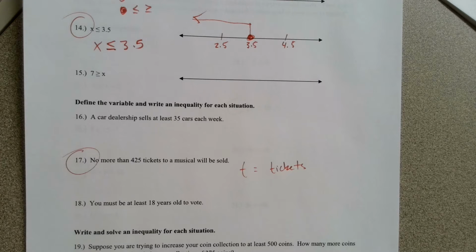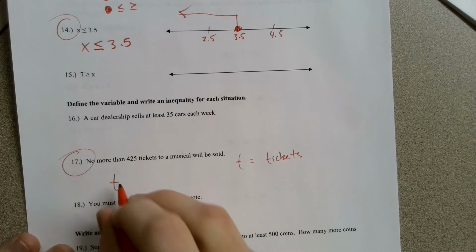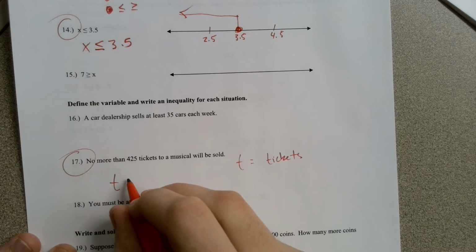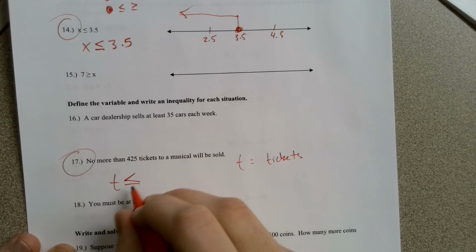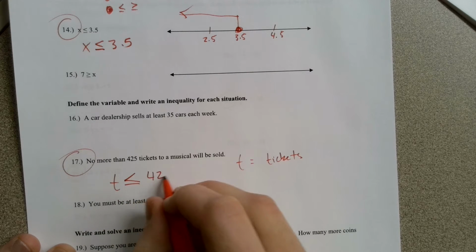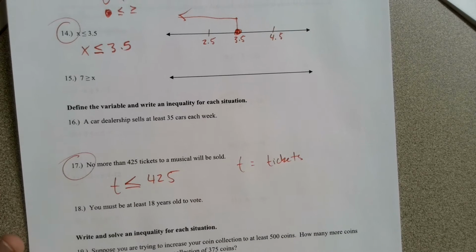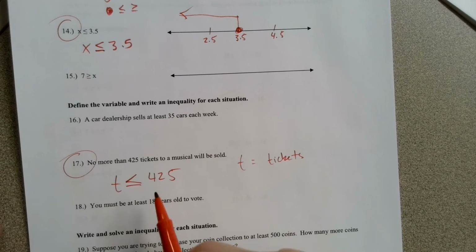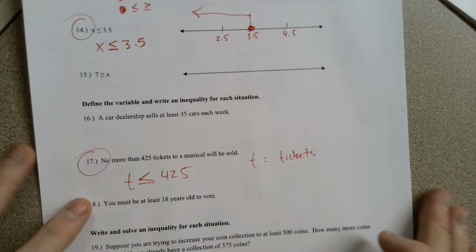I know that there could be less than 425 tickets. So I know T has to be less than or equal to 425. I know there can be fewer tickets than 425, but no more. And there could be exactly 425. You got to take these ones slow, think about them, say them out loud. That's the biggest thing.